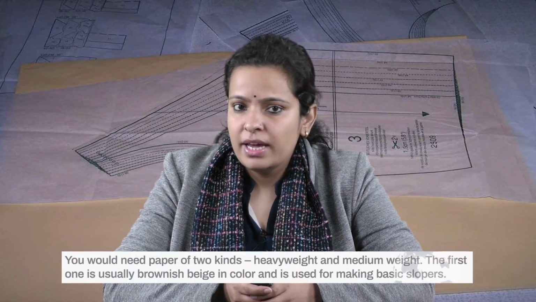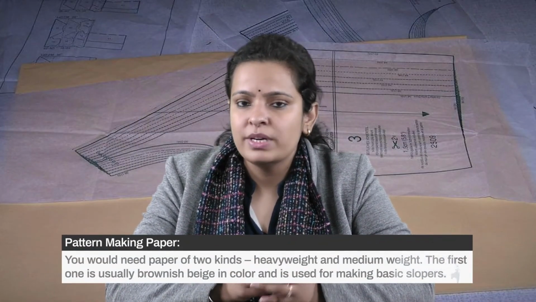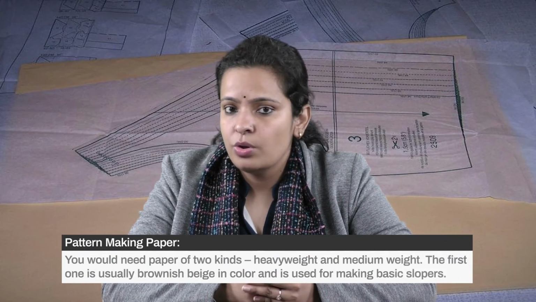It is required at almost every step of the garment construction and should be done with great care.